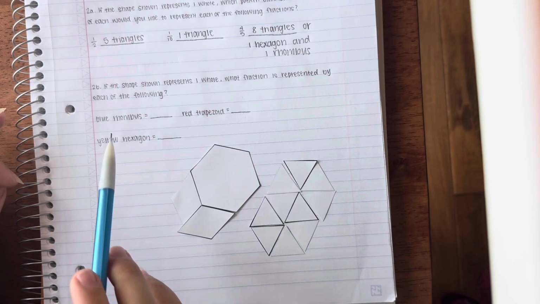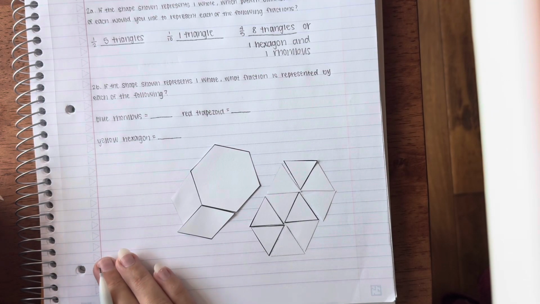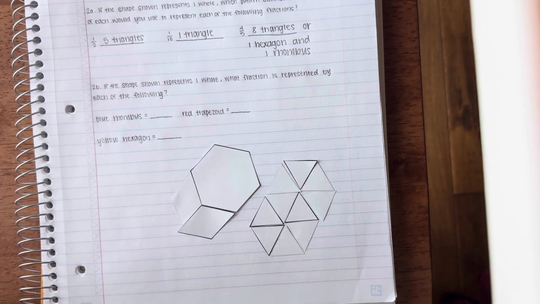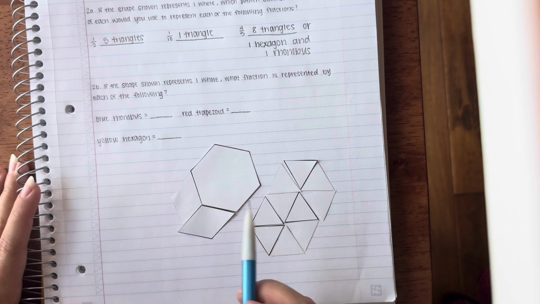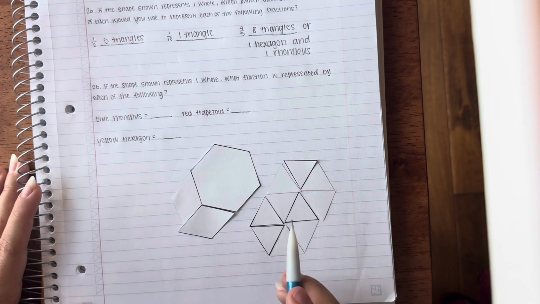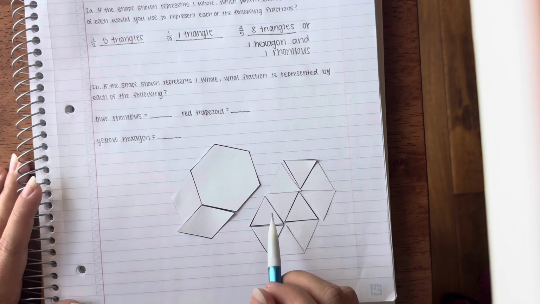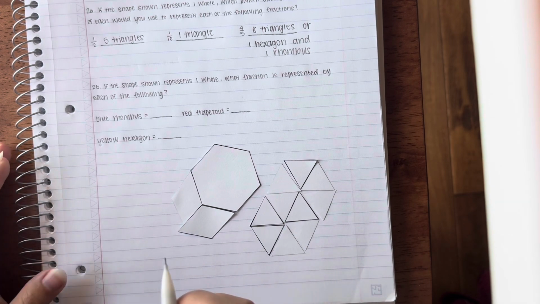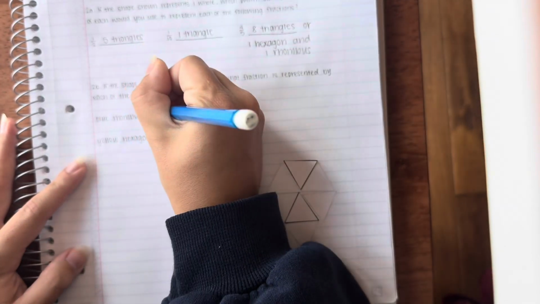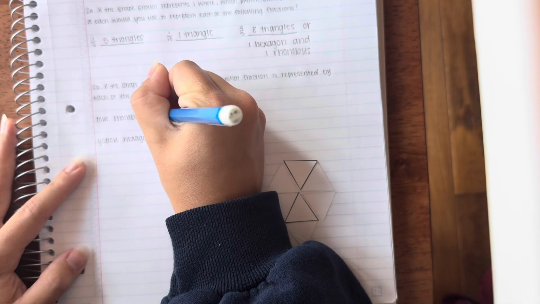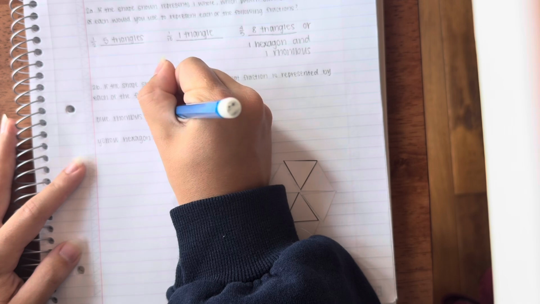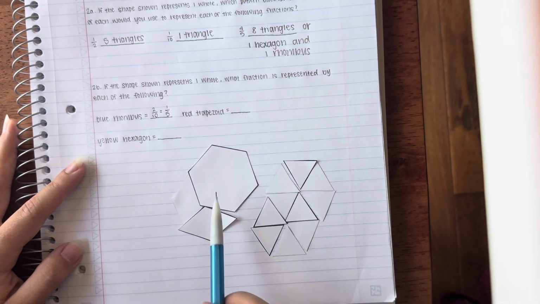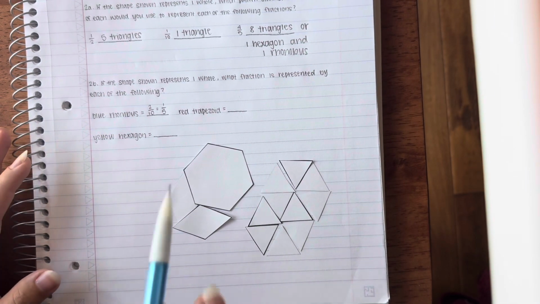Okay, our next question, if the shape shown represents one whole, what fraction is represented by each of the following? So first is the blue rhombus. So let's think about our blue rhombus. It's this area right here. So it's going to be this on our triangle, and so that would be 2 triangles out of our total 10 triangles. So that would be 2/10, but this actually simplifies down to 1/5. It's going to be 1/5 of our total whole shape.